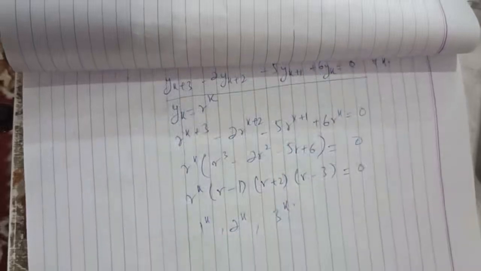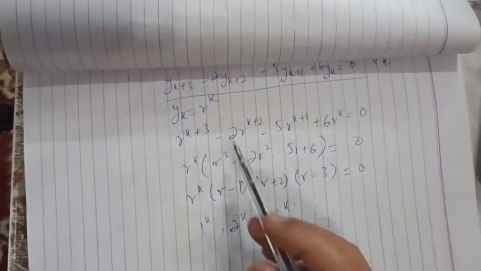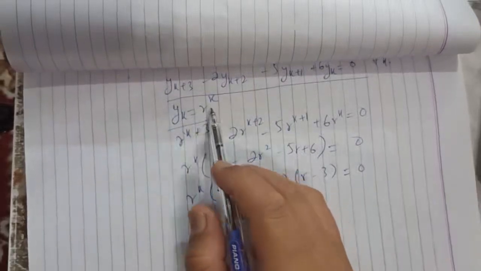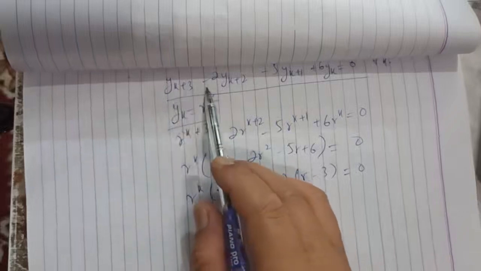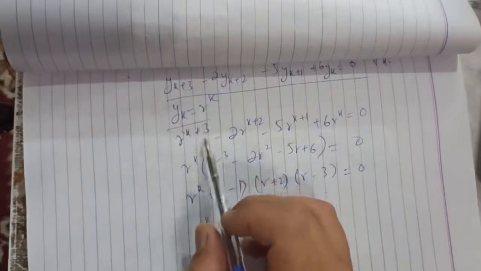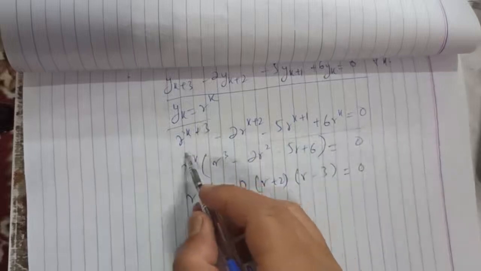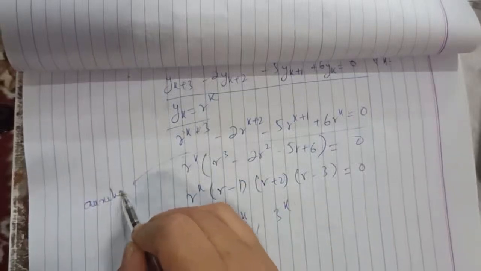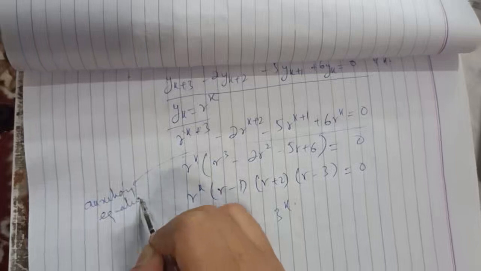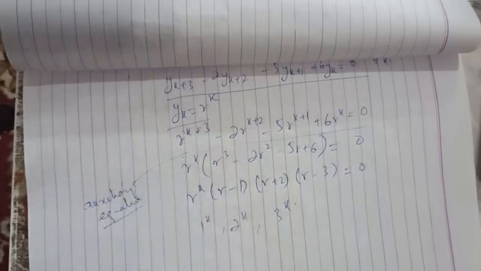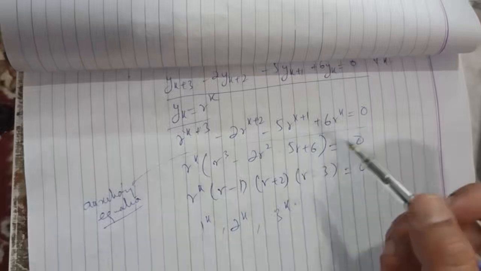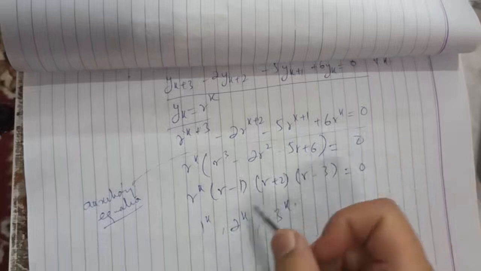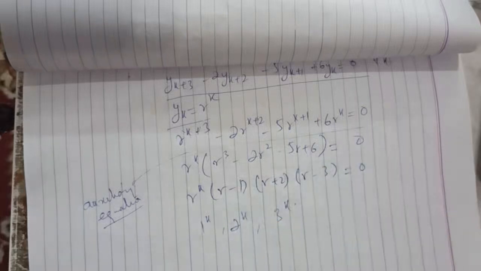Right? So generally, when you plug in the value, assuming that this linear difference equation has this kind of solution, the resulting equation, for example this equation, is called the auxiliary equation. Right? Auxiliary equation. Okay. Now in this case here, we have from that auxiliary equation 1 to the k, 2 to the k, and 3 to the k as a possible set of solutions.